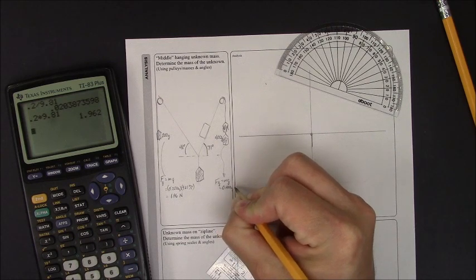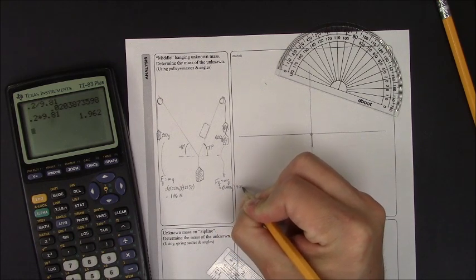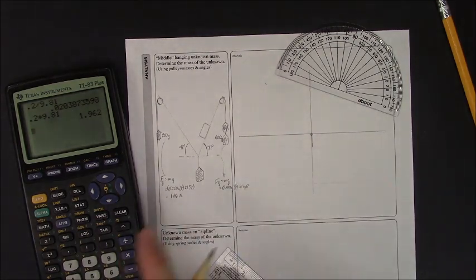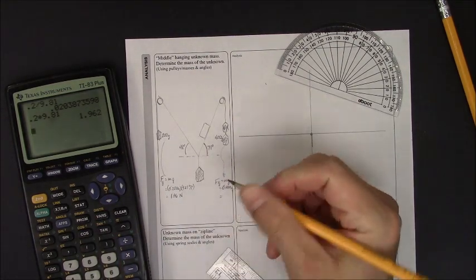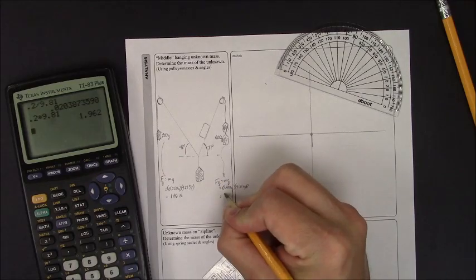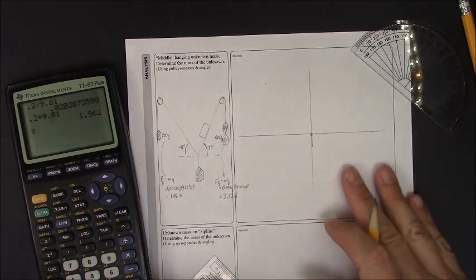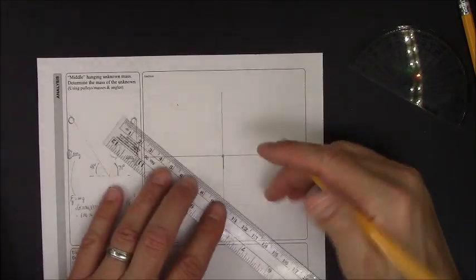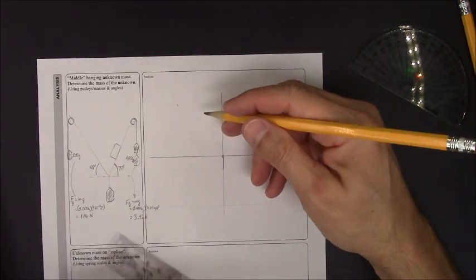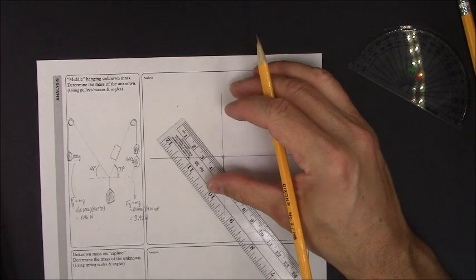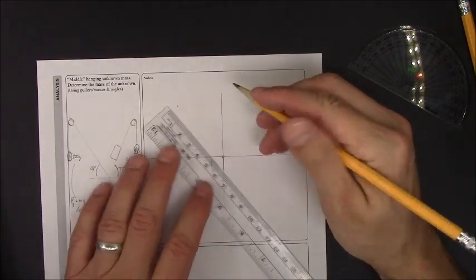And we'll do the same thing down here as well. 0.400 kilograms times 9.81 meters per second squared, which will be twice that. So we're looking at 3.92 newtons. So that means that at this 48-degree angle, I have a force of 1.96 newtons.